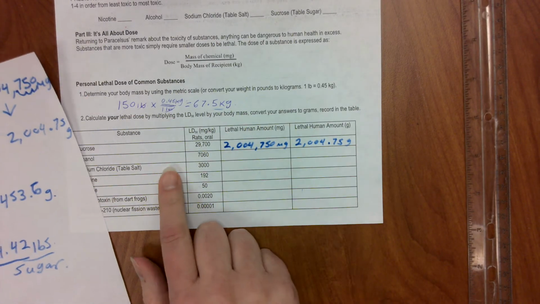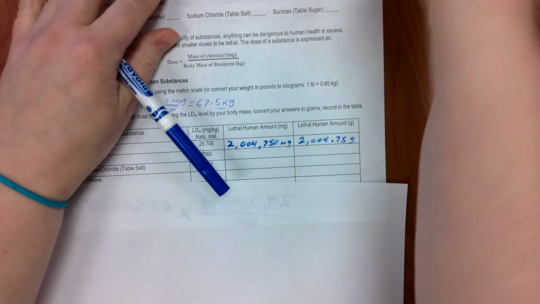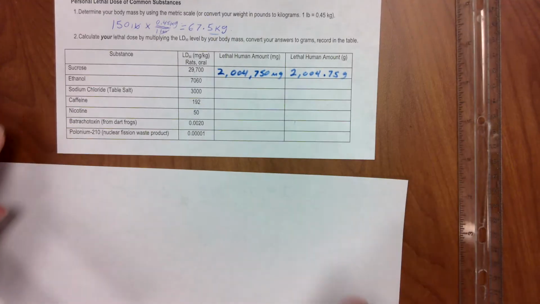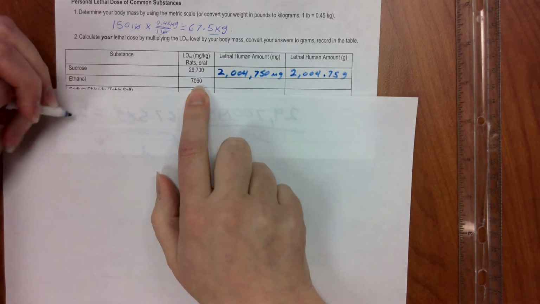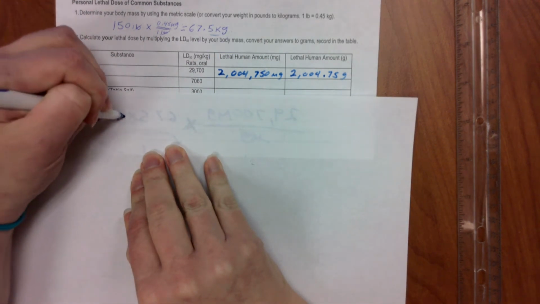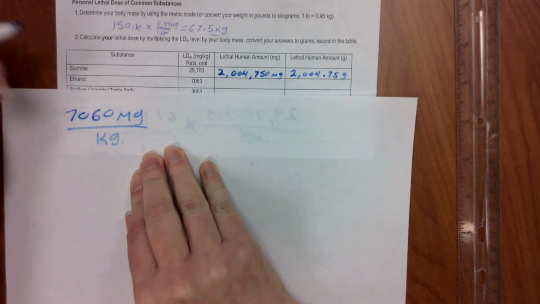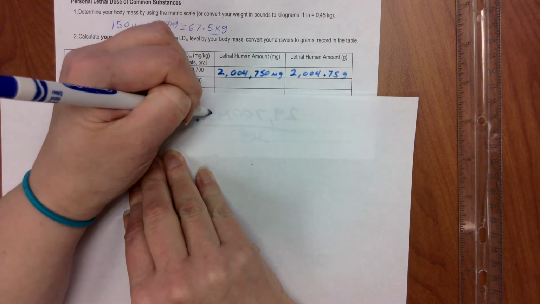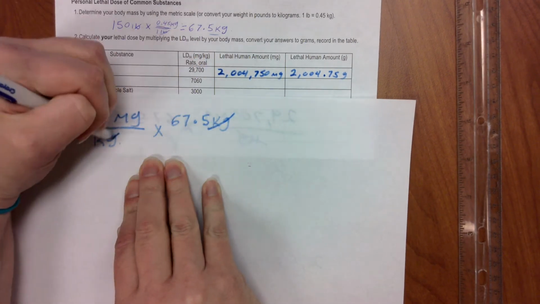Here we can do ethanol, which is alcohol, found in things like beer and vodka. So you have your LD50 dose of 7,060 milligrams per kilo times your weight, 67.5 kilos in my example. Kilos cross out.